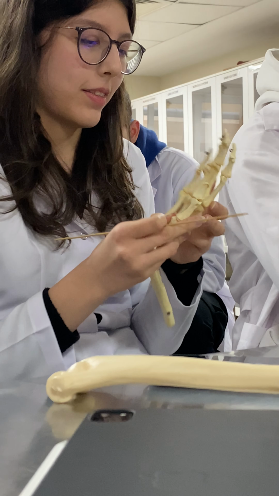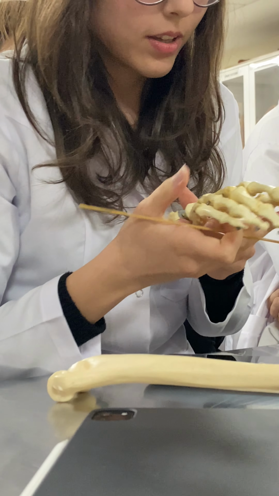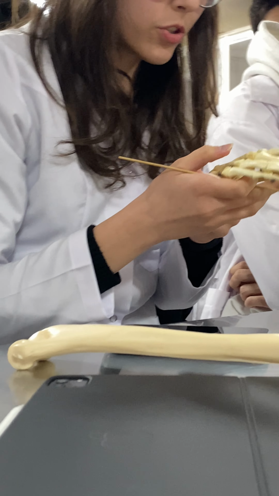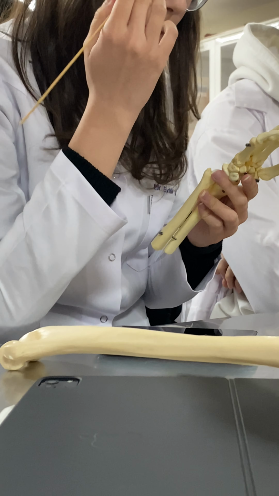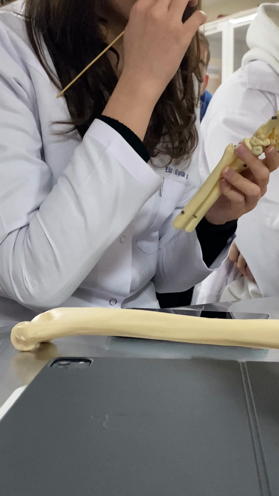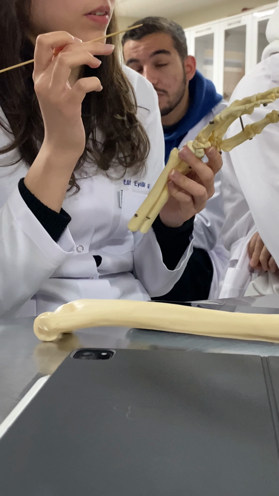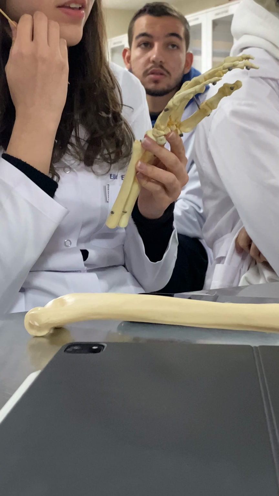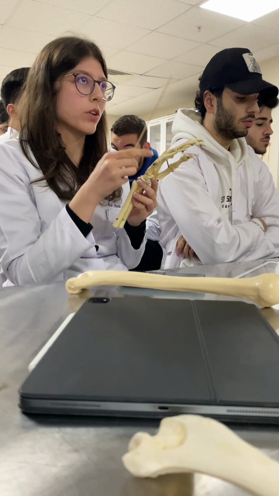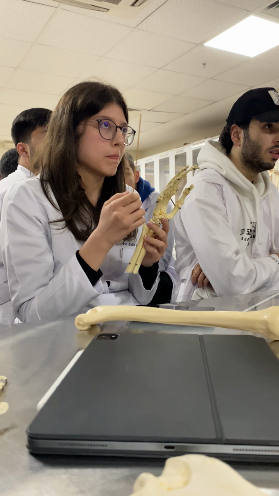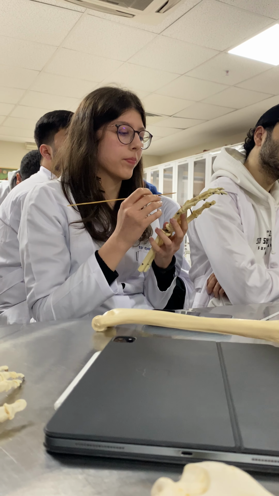Ask questions and we'll finish up. Which bones are articulating with the articular facet of the radius? Scaphoid and part of the lunate. Lunate also. And we also have the articular disc. That is part of the wrist joint.